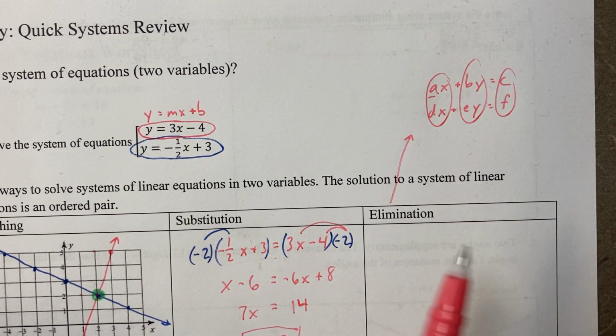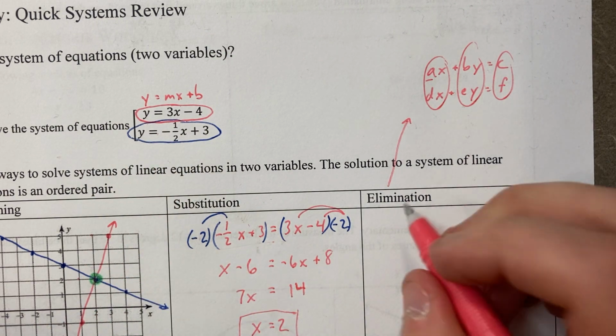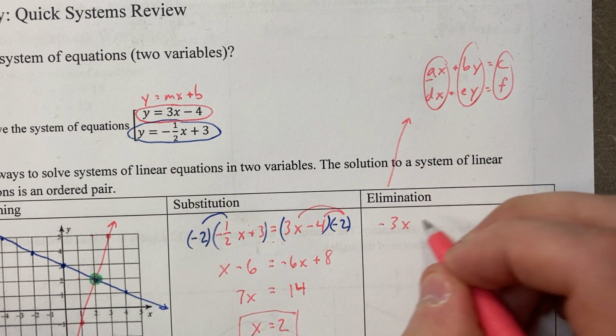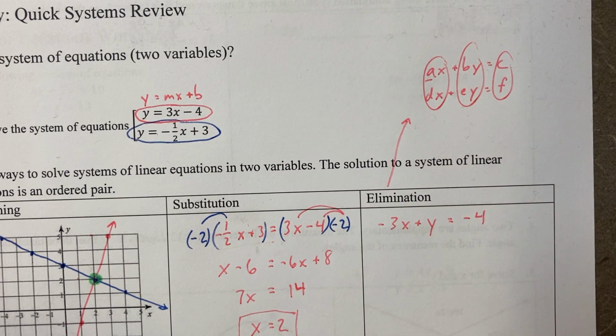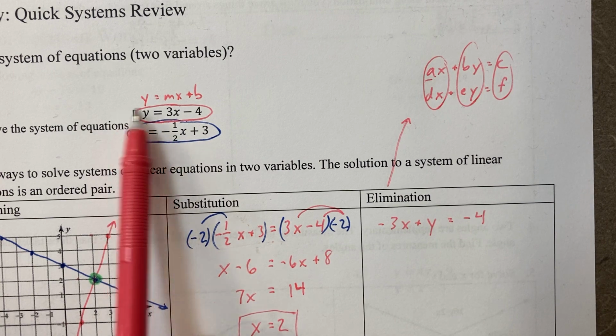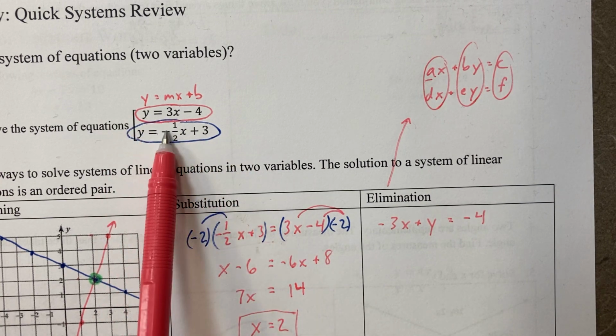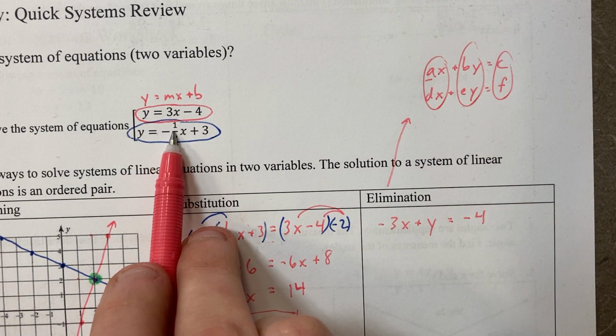I'm going to take this 3x and move it over. So it's going to be negative 3x. Positive y equals negative 4. You can see I just took this 3x and moved it over by subtracting. Same thing I'm going to do here. I'm going to take my negative 1/2 x and move it over.